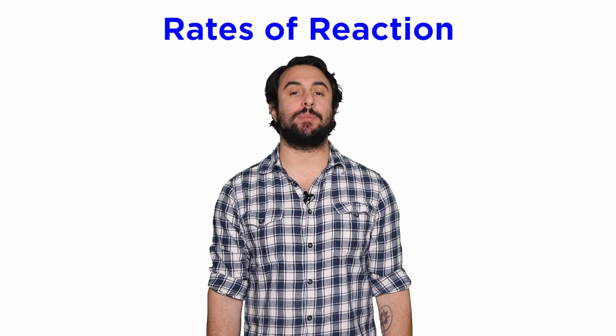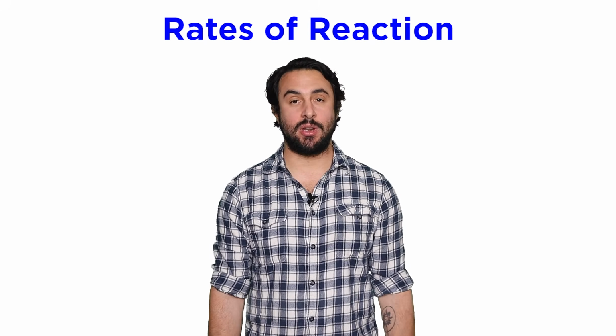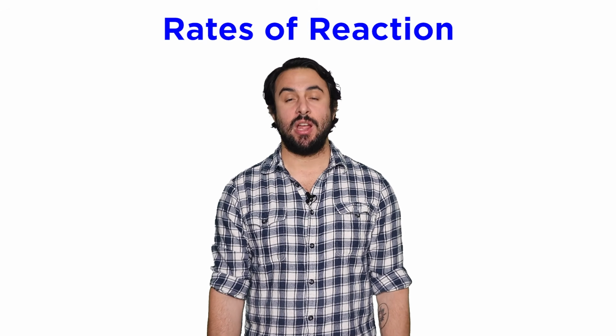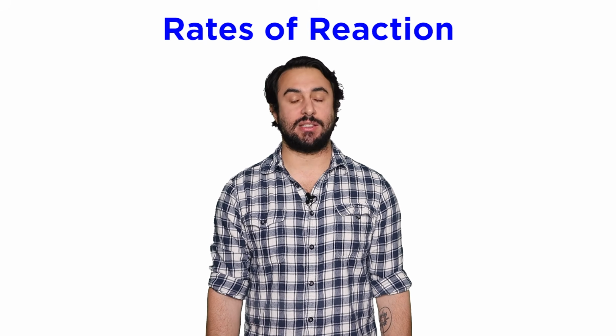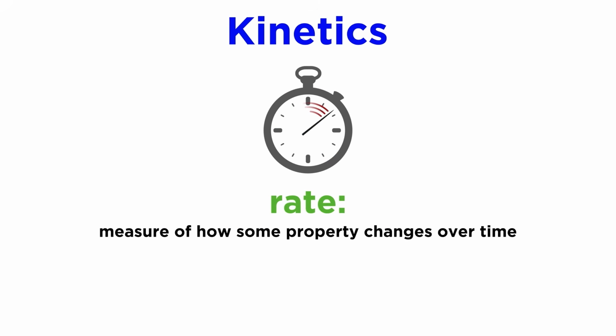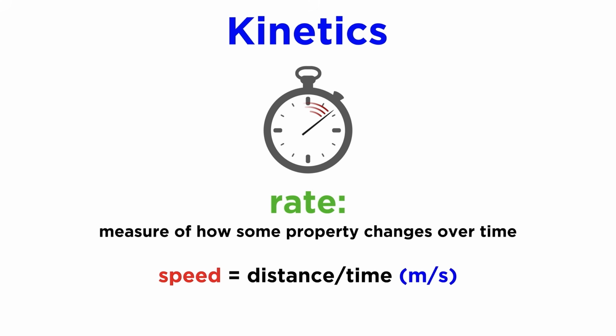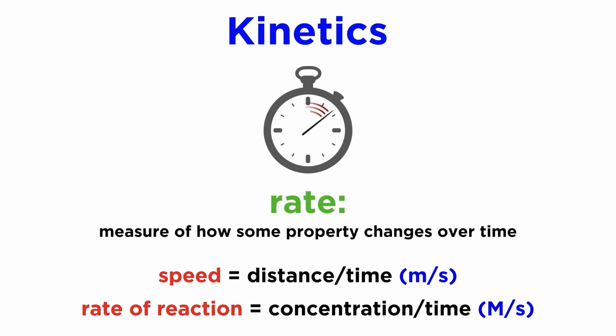Let's start out quite simply by discussing rates of reaction and some important terminology that will be required to understand this concept. A rate is defined as the measure of how some property changes over time. Just the way that speed measures distance traveled per unit time, a rate of reaction measures the change in concentration per unit time. This means how much reactant is used up or how much product is produced per unit time, which is usually measured in seconds.